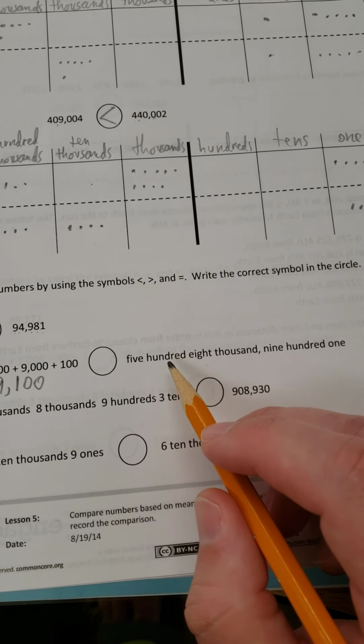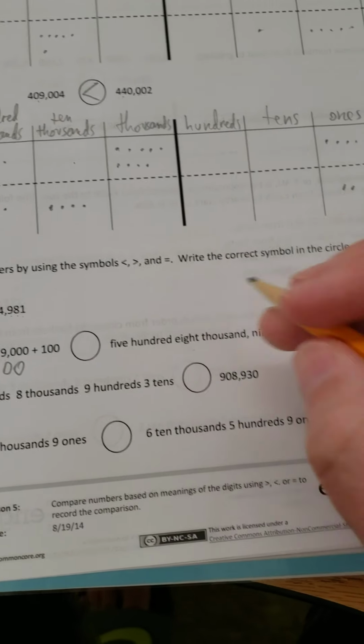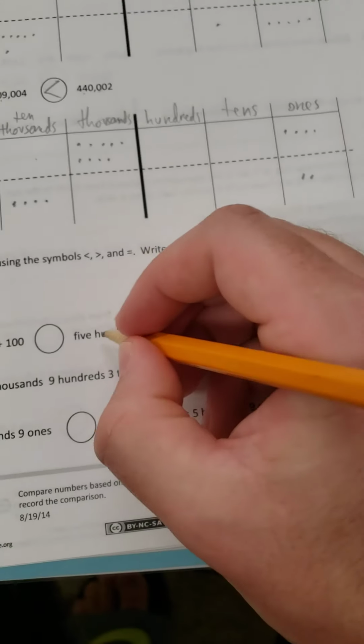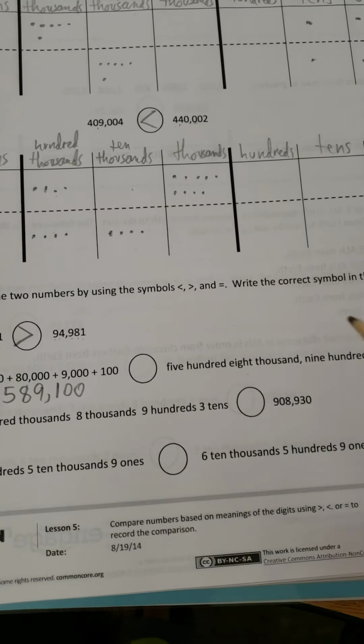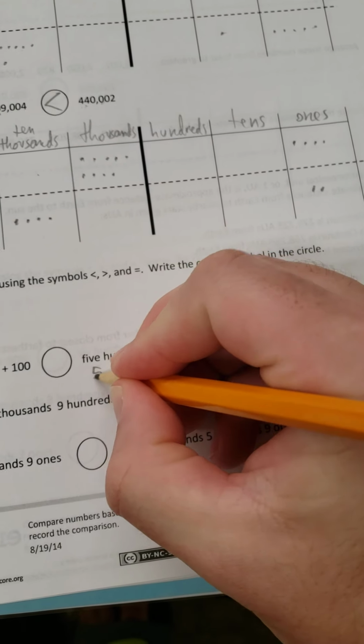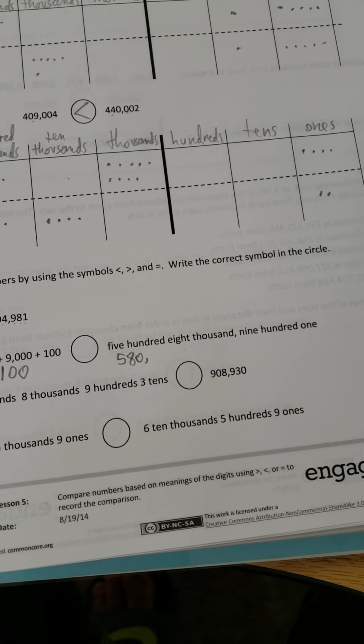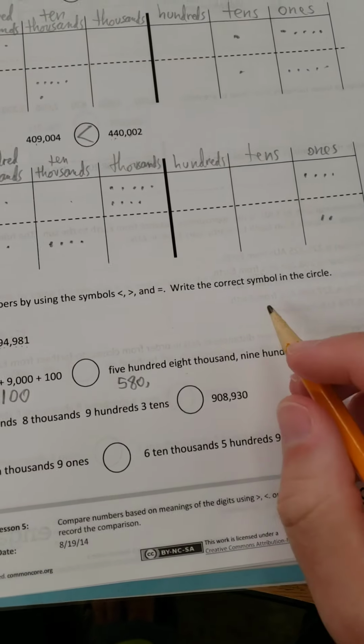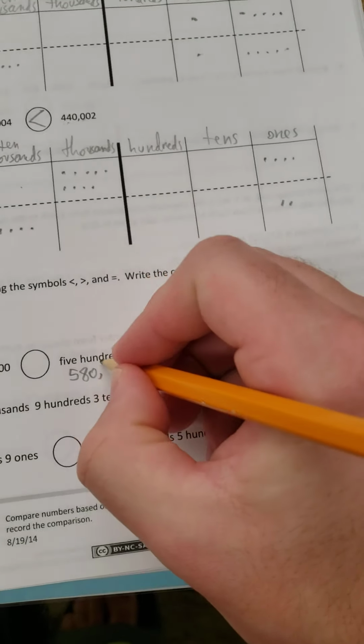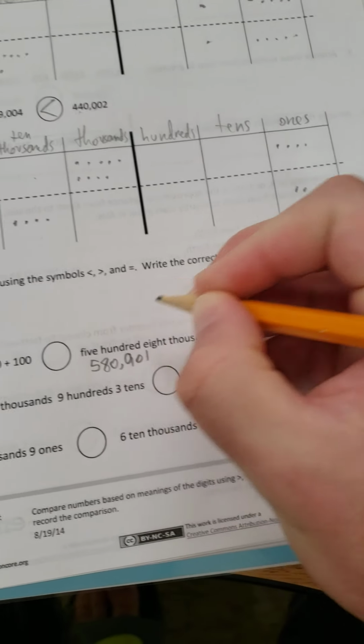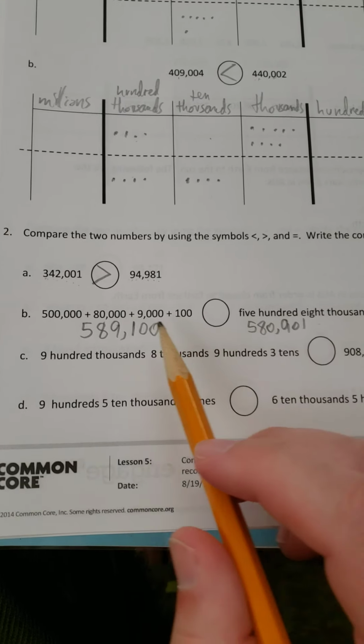Here we have 580,000. Okay, so the thousands is where the comma goes. So 580,000. 901. 901. Okay, so let's compare these numbers now.